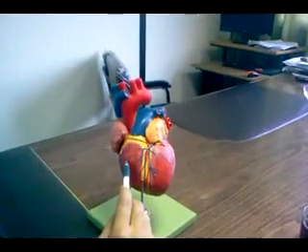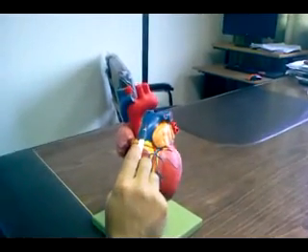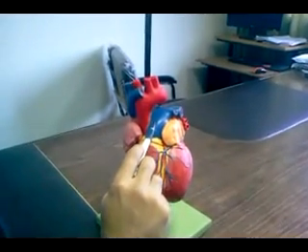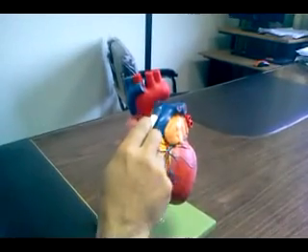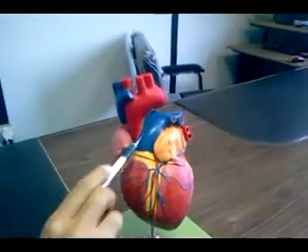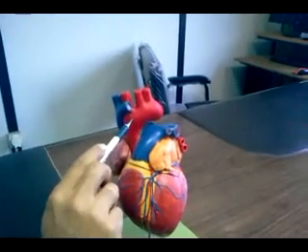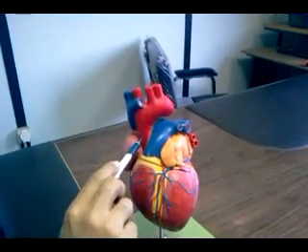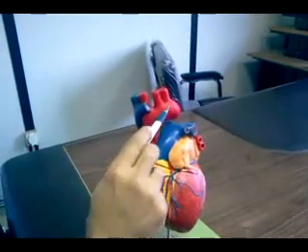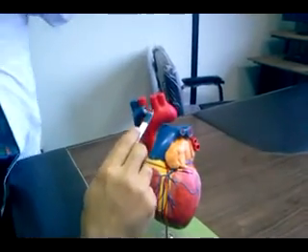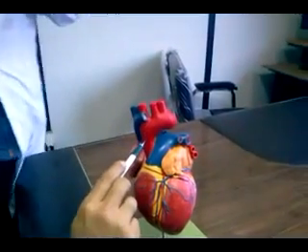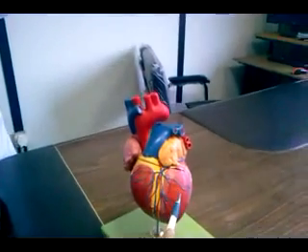The right ventricle leads into the pulmonary trunk, the pulmonary artery, which divides into the right and left pulmonary arteries. This is the aorta, the ascending aorta, the arch of the aorta, branches of the arch of the aorta. The aorta arises from the left ventricle.